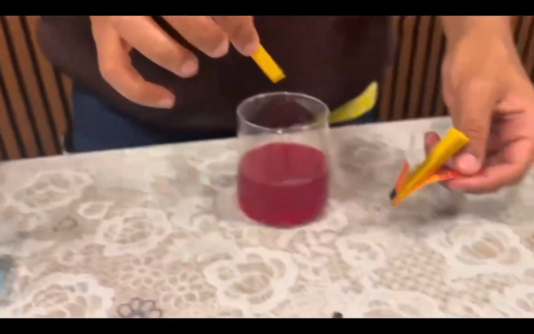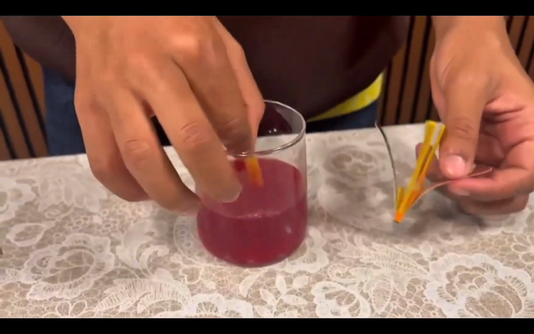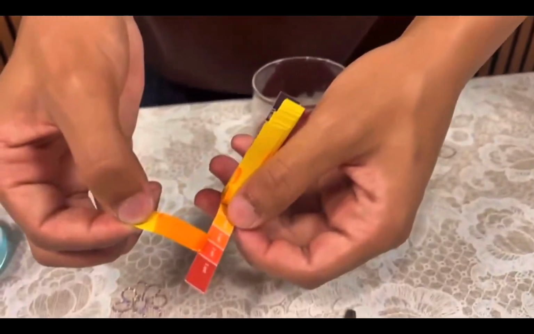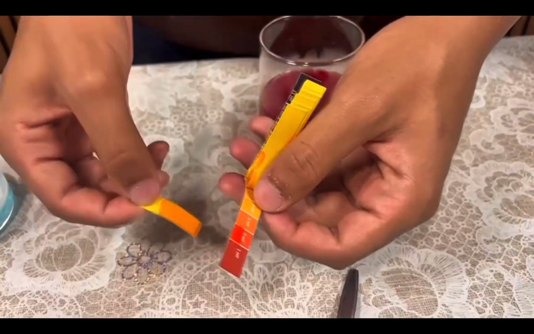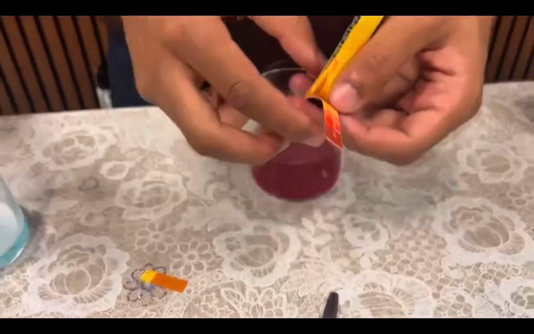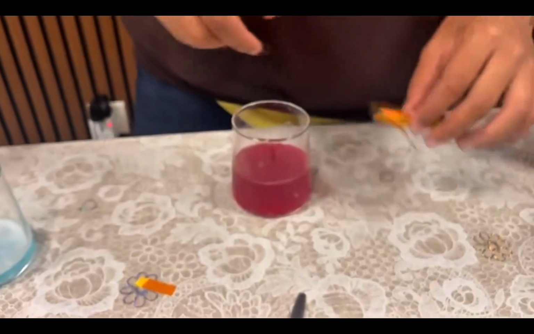That's the acidity scale around the low pH, and yes, it's of course going to be a low pH. Okay, that's around 2 to 3, I think. Yep, as expected, it's around 2 to 3, thanks to citric acid. Let's go.